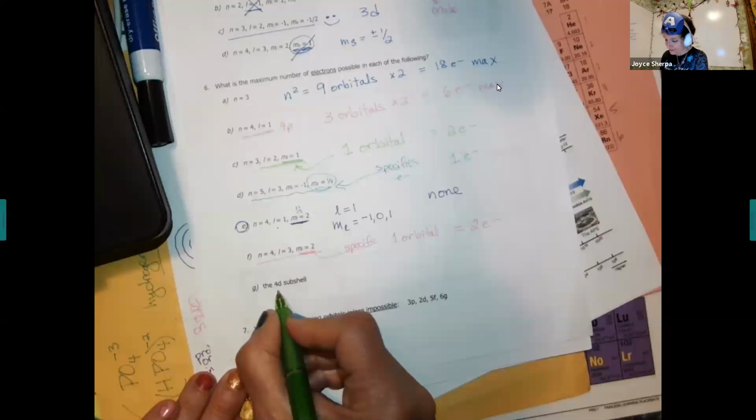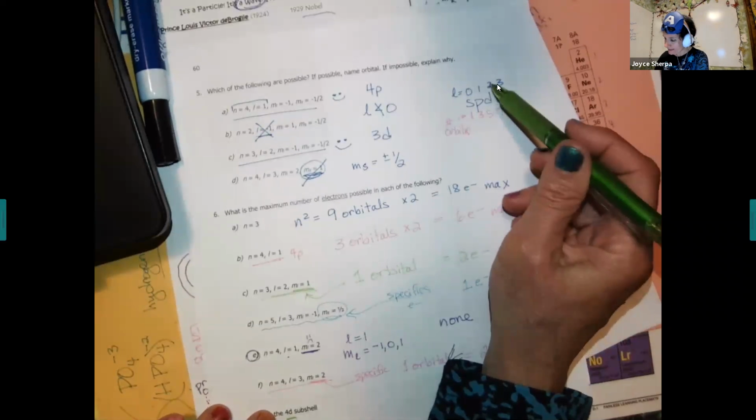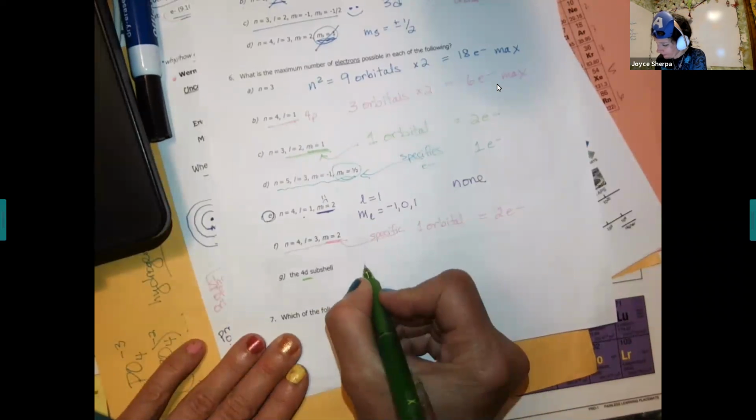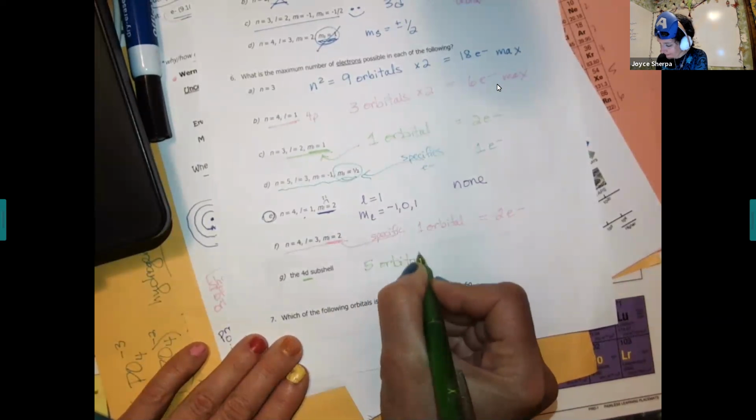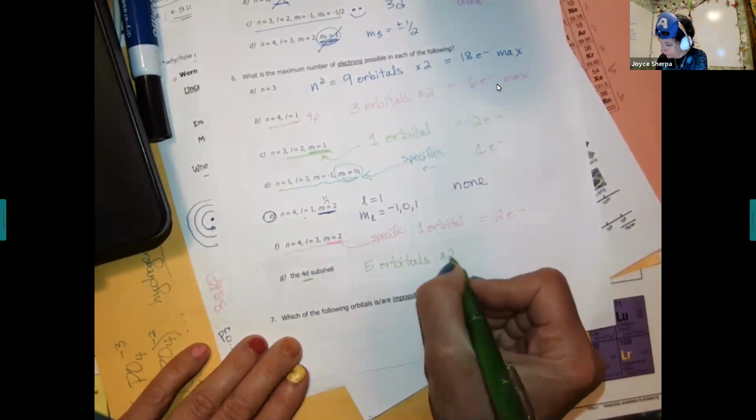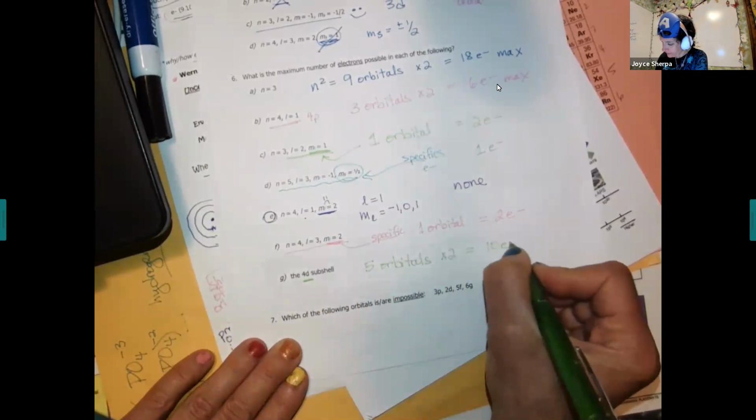The next one, I'm specifying the subshell. So you can go back up here. D means 5 orbitals, which you're all going to know, hopefully. We're going to put it all to the periodic table in a moment. Times 2, so 10 electrons is our answer. So, questions with that?